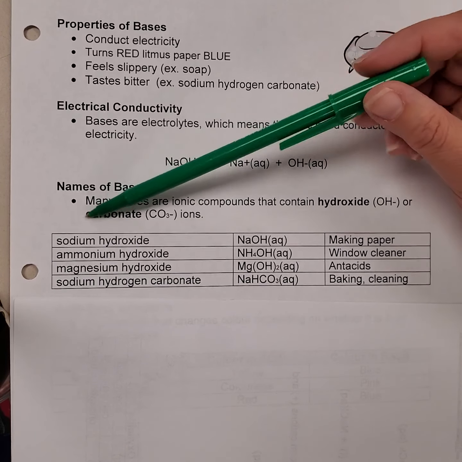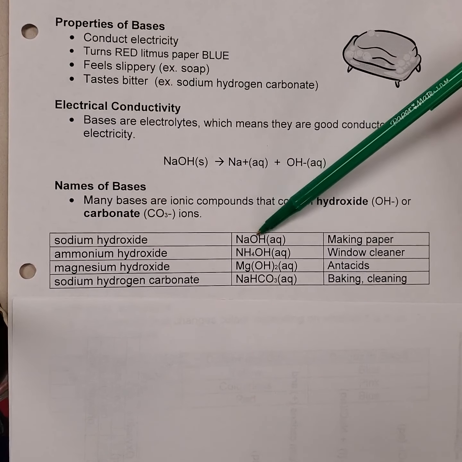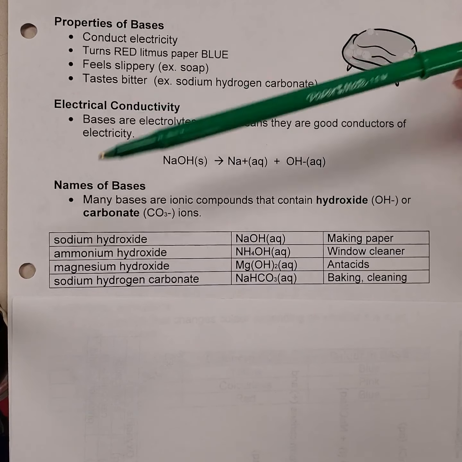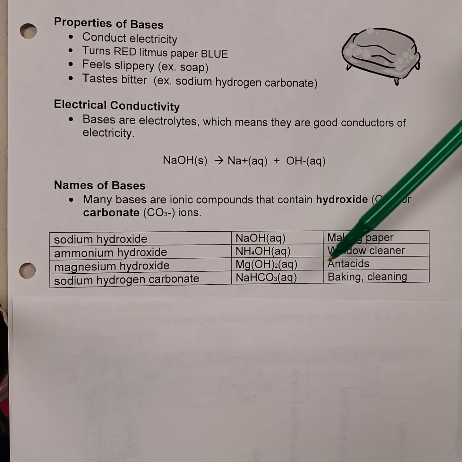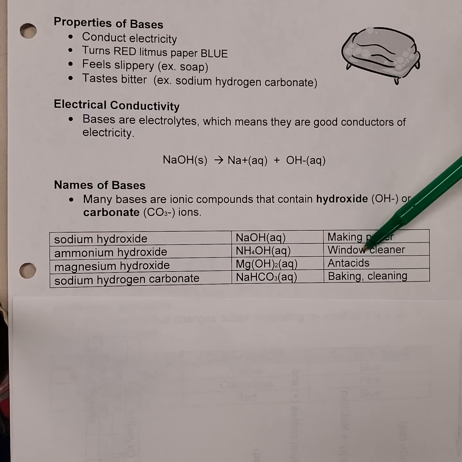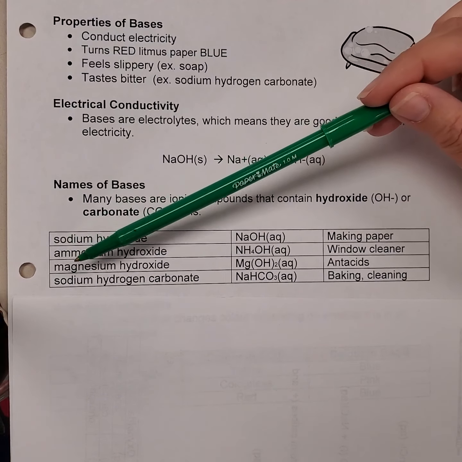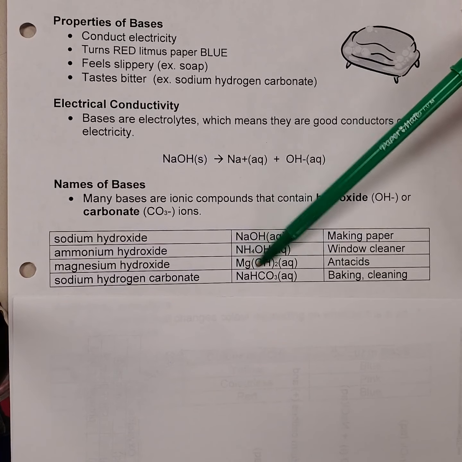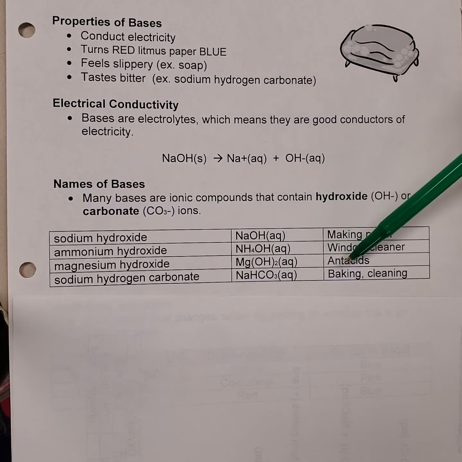a base. So if we take a look at this chart here, sodium hydroxide, its formula is NaOH. So this is an example of a base, and sodium hydroxide is used in making paper. Ammonium hydroxide. So again, we see this ending hydroxide, and ammonium hydroxide is used in window cleaners. So if you have Windex at home, ammonium hydroxide would be an ingredient in that solution. Magnesium hydroxide. So again, we see the word hydroxide, we see the symbol OH, so that's also indicative of a base. And magnesium hydroxide is used in antacids.